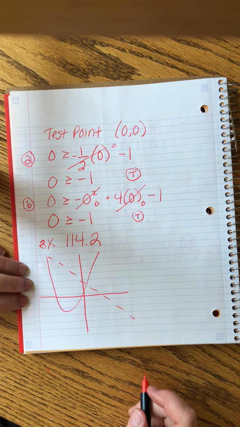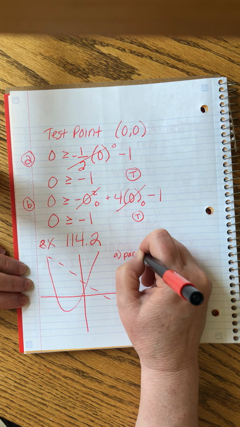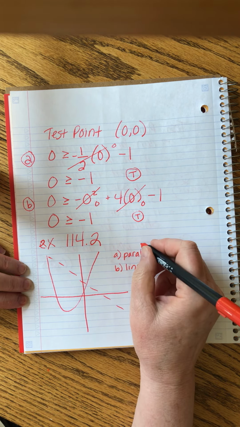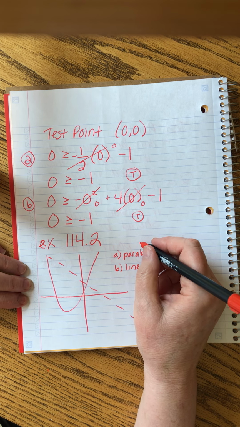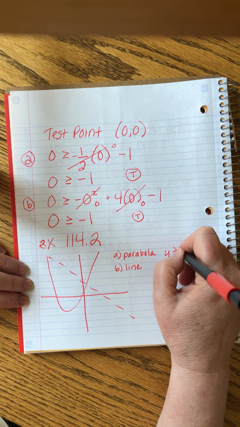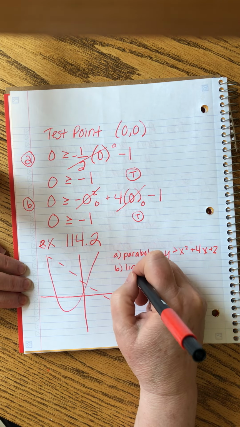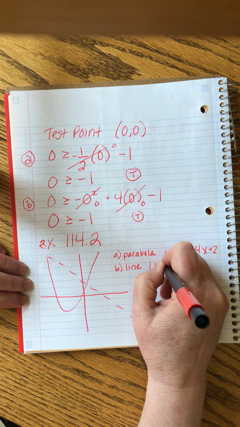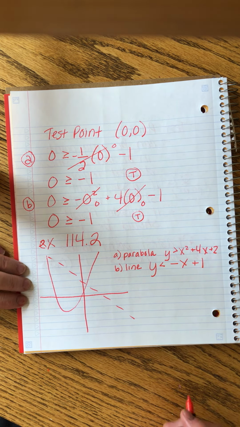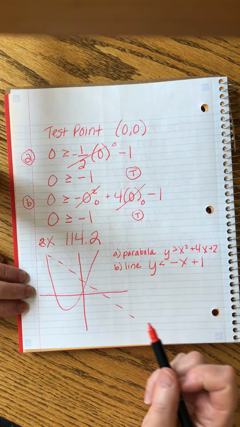This time we have equation A, which is a parabola. John tells us this, I'm not telling you this. And we have B, which is a line. The parabola, we'll need those to plug in for testing our point. Let me show you the regions because I haven't done that yet.